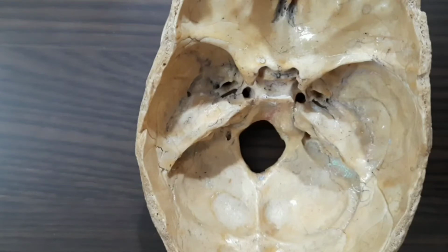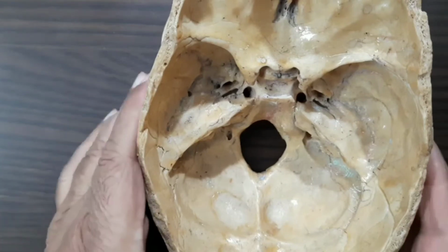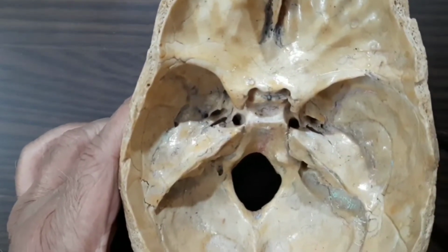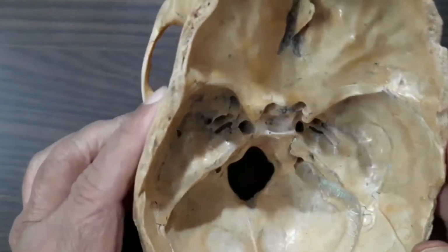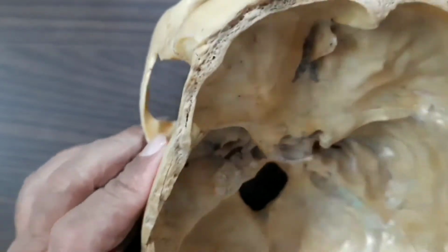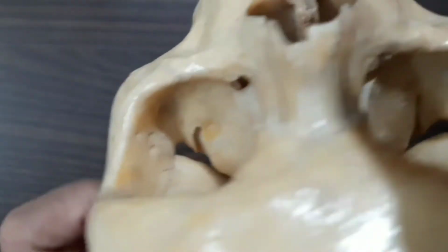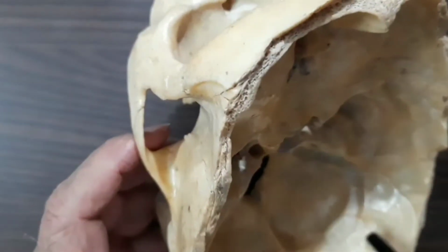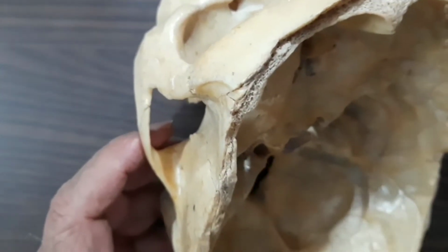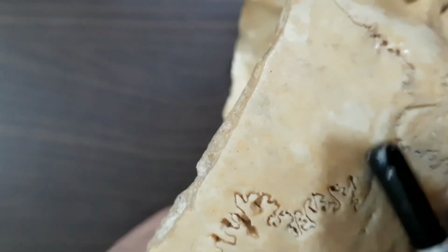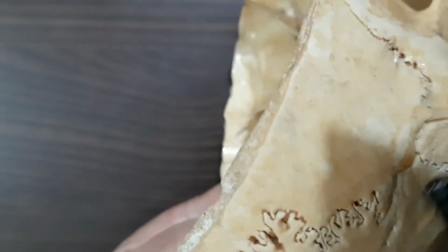Let us come to the sutures and fissures of the posterior cranial fossa. We'll see the lower end of the lambdoid suture, which is present here. It is not shown in this, but there will be the suture, that is the lambdoid suture. See here, this suture. This was on the external surface, this is the lambdoid suture, and this will be where the junction of the asterion is.